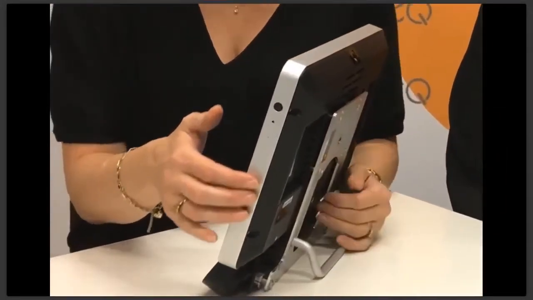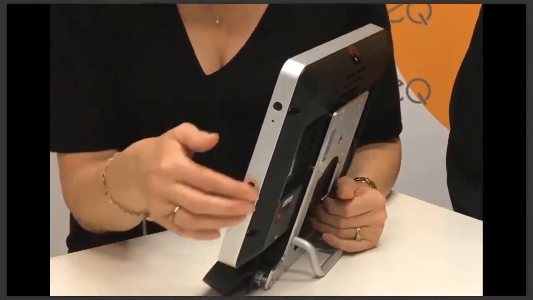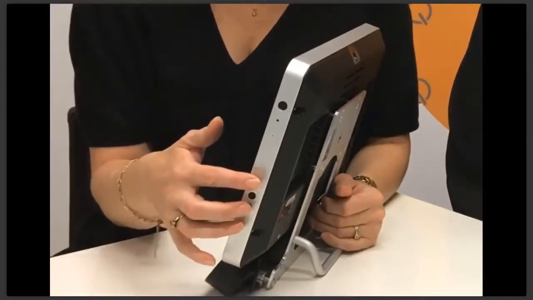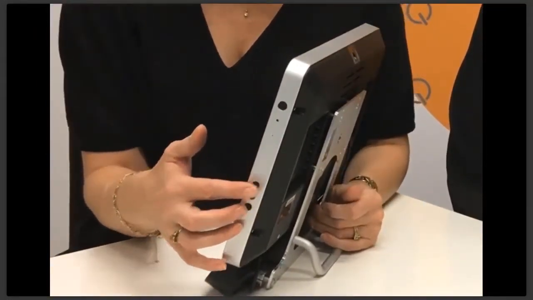On the side, we have 3 user programmable buttons. By default, these are programmed to be volume up and volume down. However, they can be changed so that perhaps for support people, you can make a little shortcut here to calibrate the eye gaze or even rest the eye gaze. We also have the power on and off button on this side.